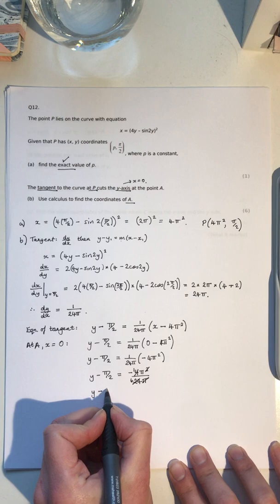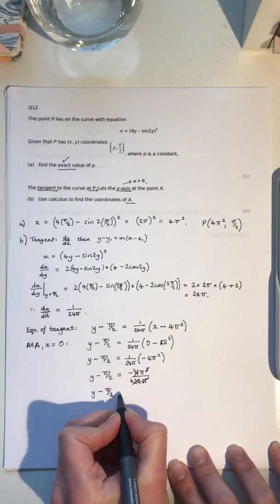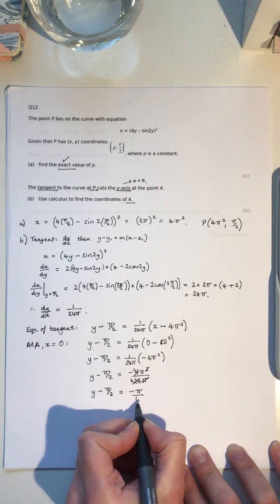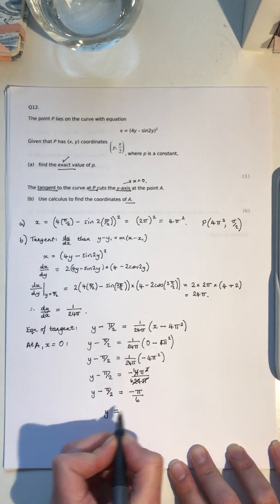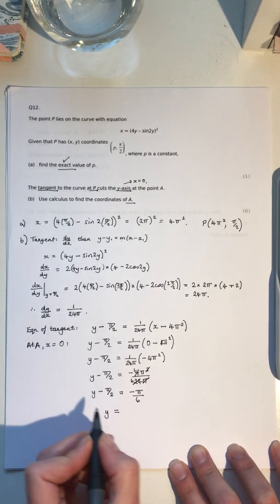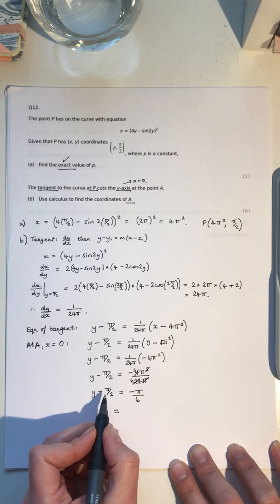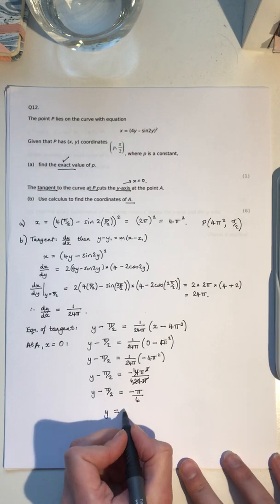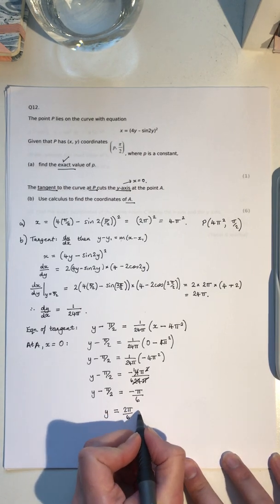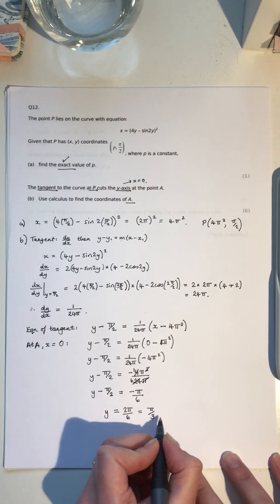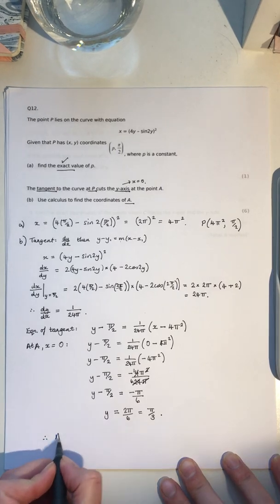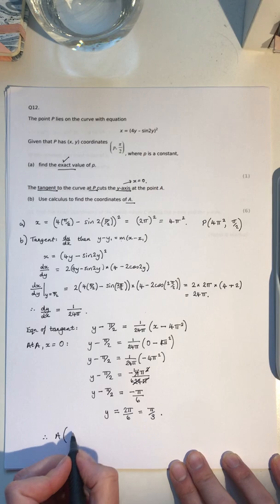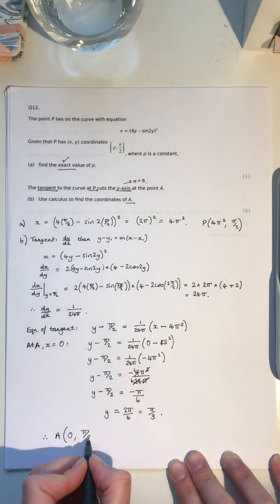So y minus pi by 2 is equal to minus 1 pi over 6. So y is minus pi over 6 plus, that is 3 pi over 6. So that gives us 2 pi over 6, which is pi over 3. So the coordinates of A is x is 0 and y is pi over 3.